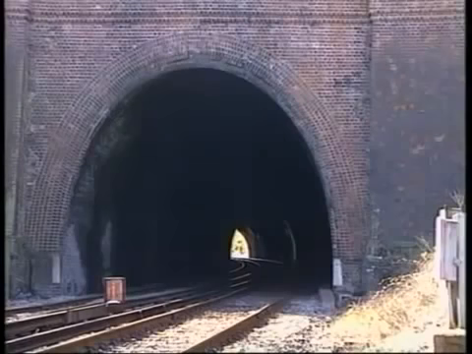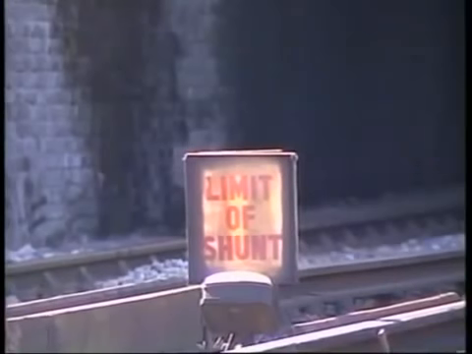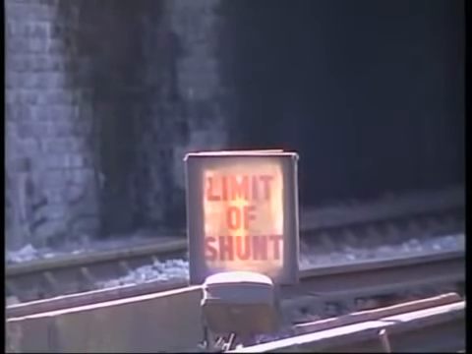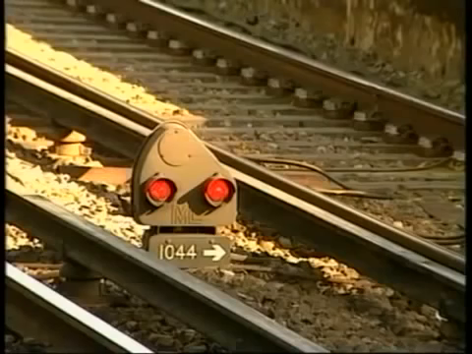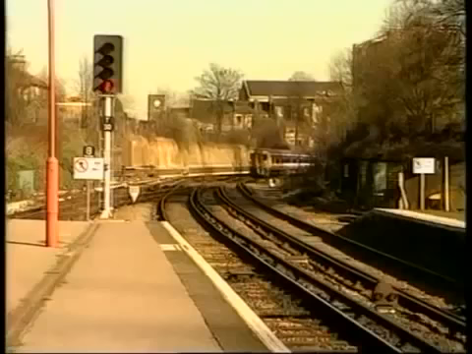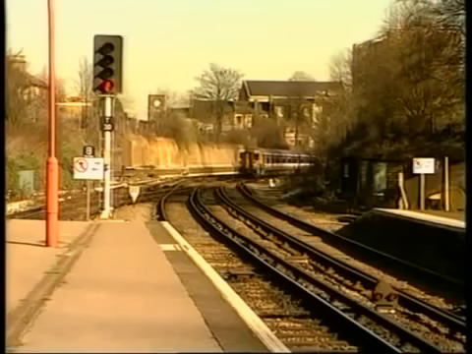Finally, a most important type of ground signal is the limit of shunt. This signal may take the form of a white floodlit board on which are inscribed the words "limit of shunt" or "shunt limit". Or they may take the form of a position light displaying two red aspects horizontally. Limit of shunt signals must not be passed under any circumstances.